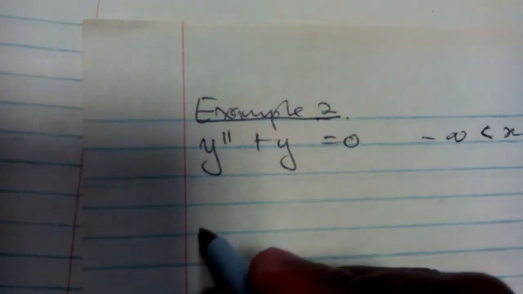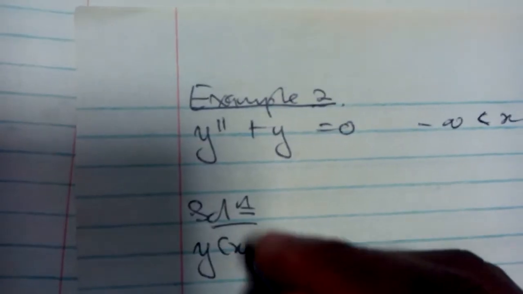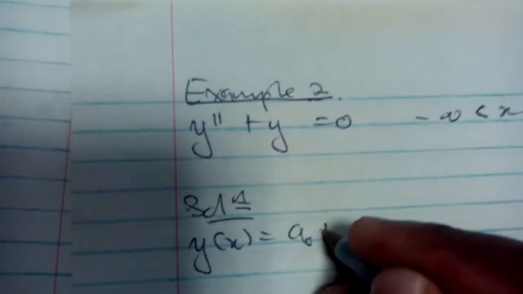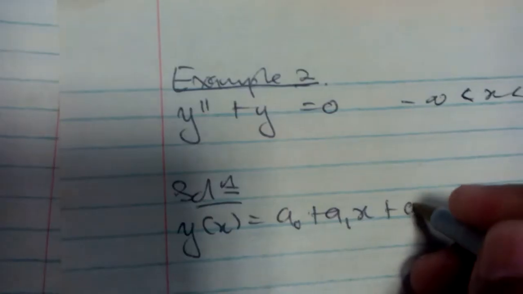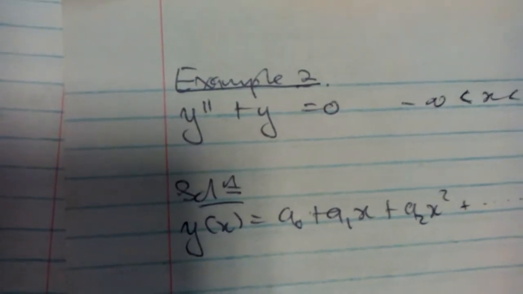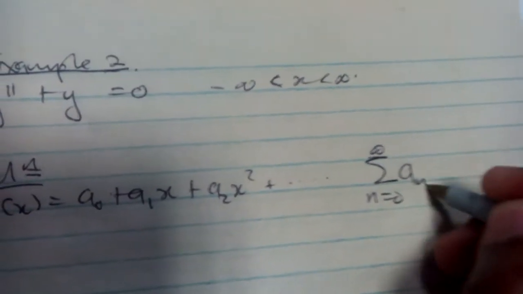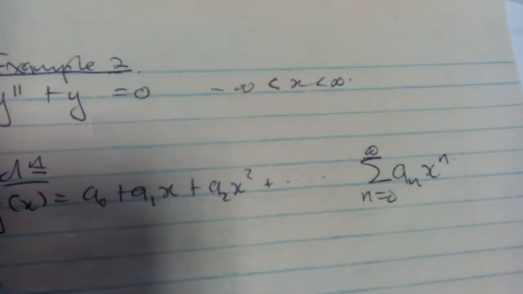Right, again we assume the same solution, that is y of x is equal to a naught plus a1 x plus a2 x squared plus so on and on, so that this is given by the sum from n equal to 0 to infinity of a n x to the n.